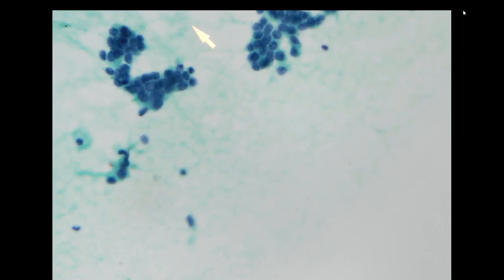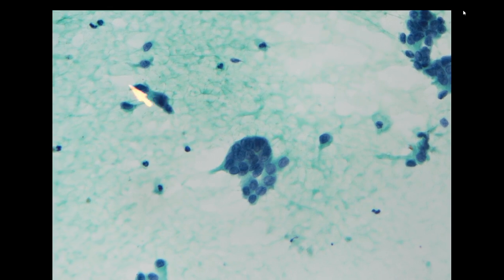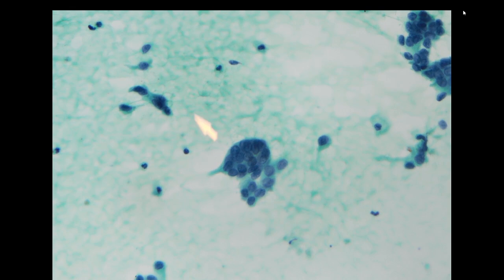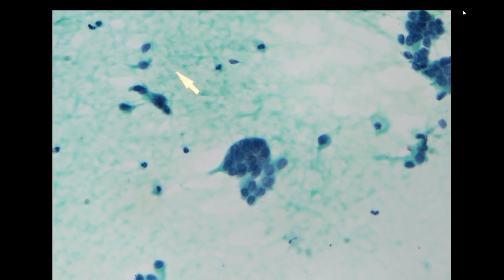On low power field, we can appreciate that they do show some glandular type of cohesive arrangement. However, there are also some single cells, more oval shape, more like a spindle shape with some cytoplasmic process, a little bit spindling, looks a little bit like squamous cells.